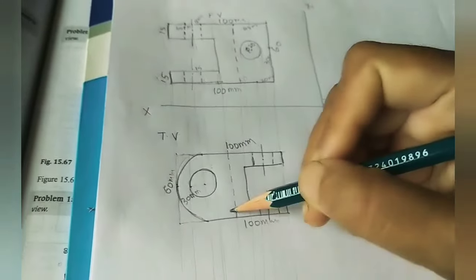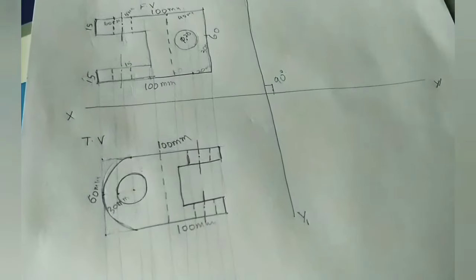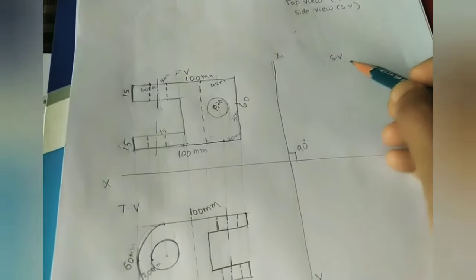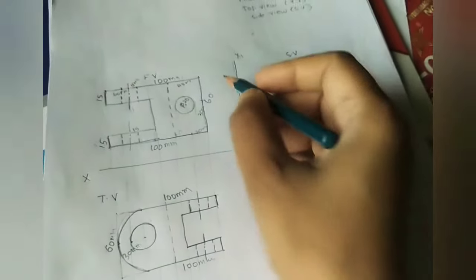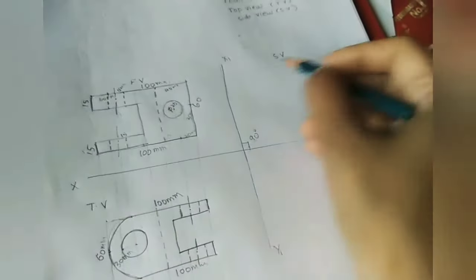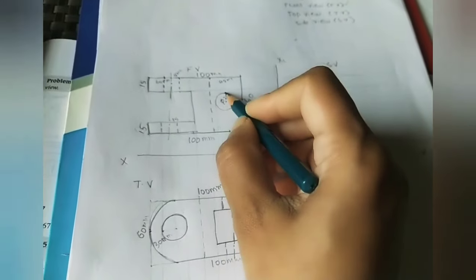Every time no need to measure. Whatever projectile lines are coming, for those projectile lines we can use them as the dimensions. Here the side view will come. For the side view we have to do the projectile lines from this main diagram. These are the thin lines.